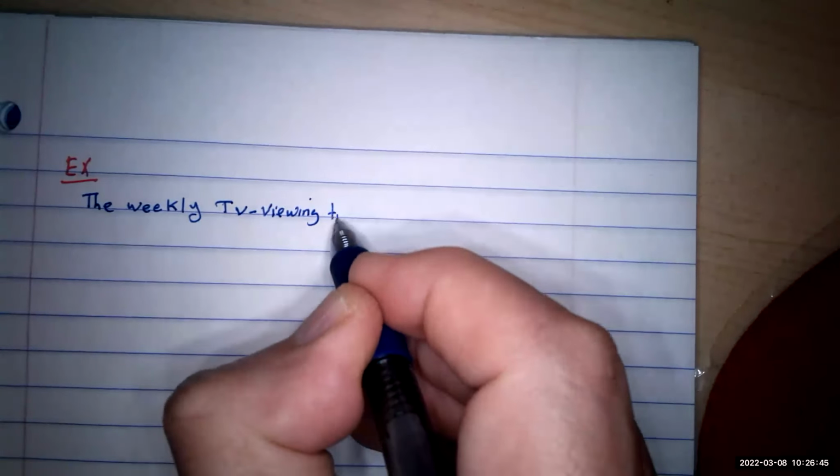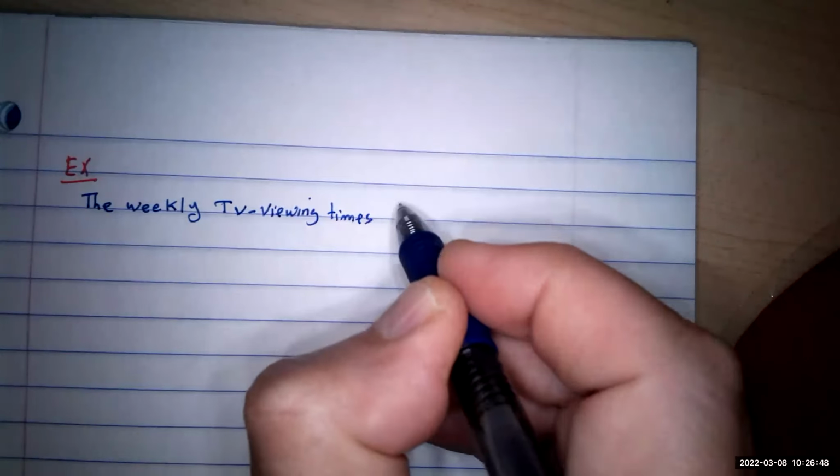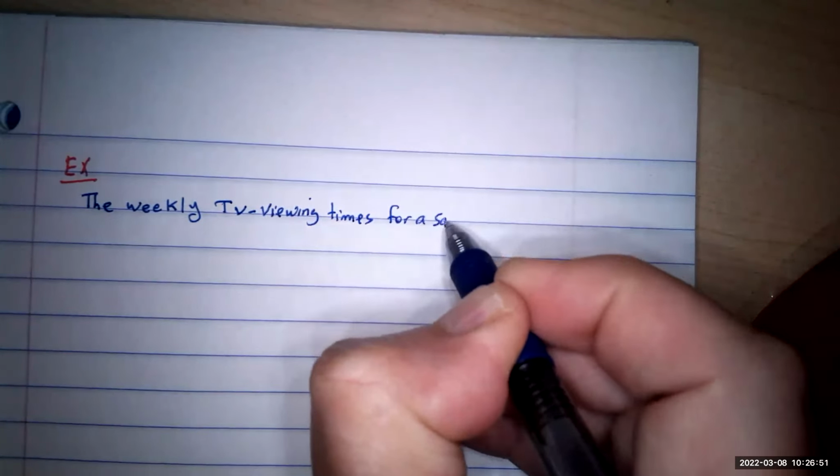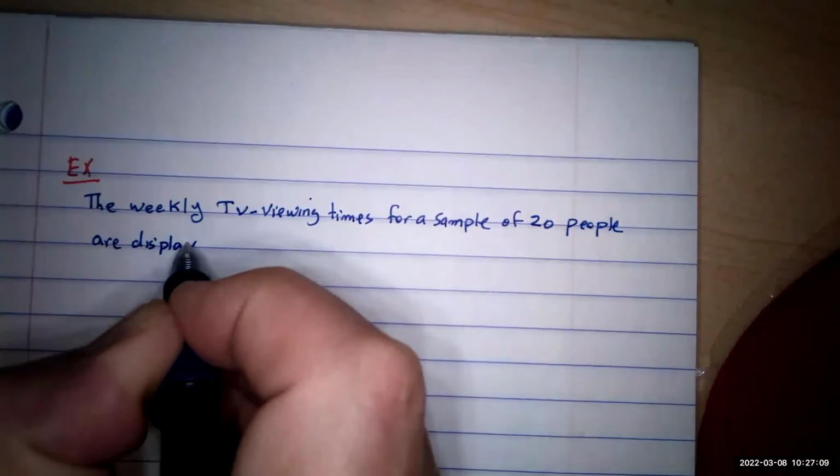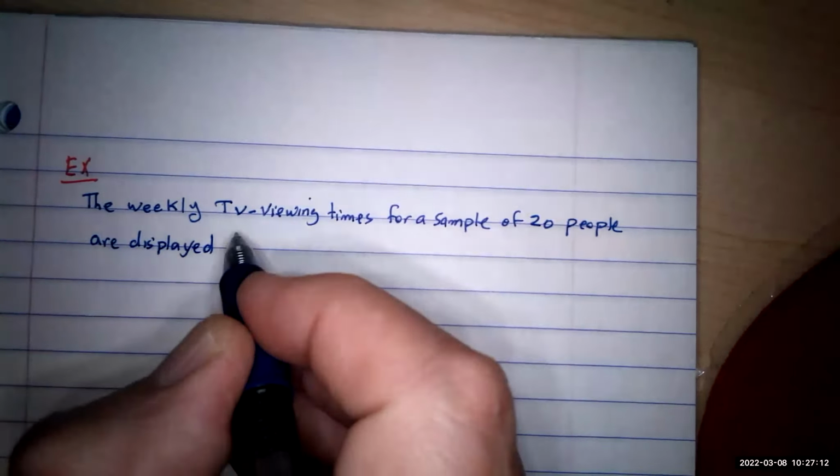So I have to write it down. The weekly television viewing times for a sample of 20 people are displayed in the following table.